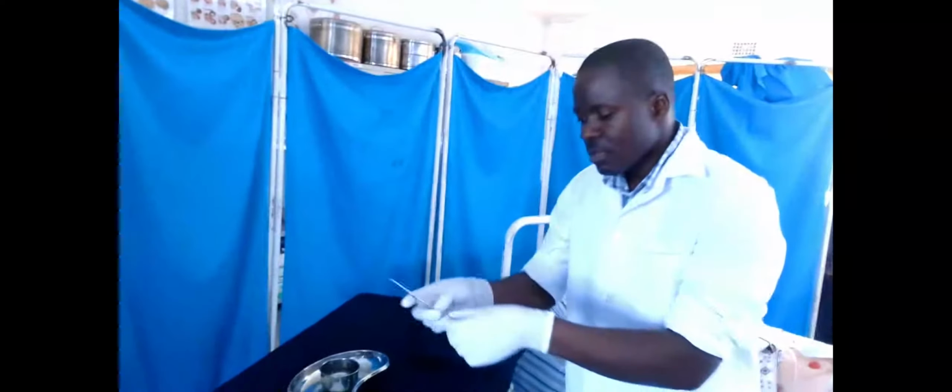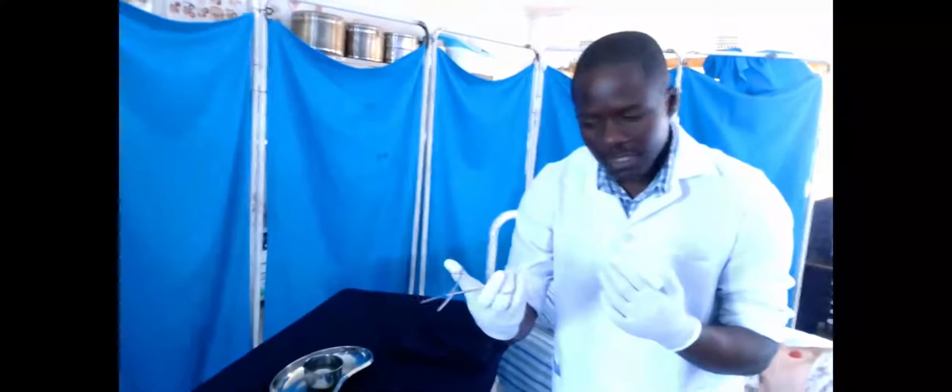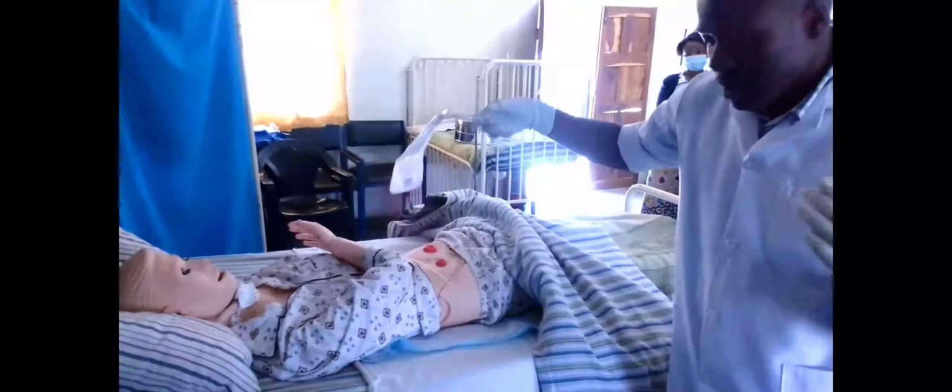So this forceps will be used in this manner. So this is how you go. You get it like that. Since you loosen it up, then you drop it there.